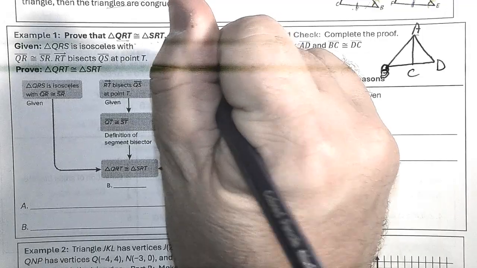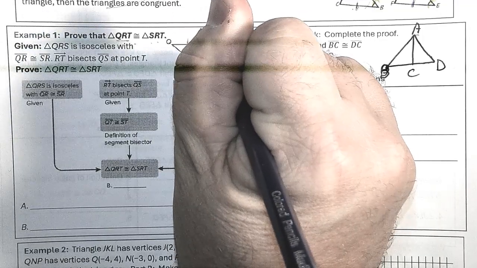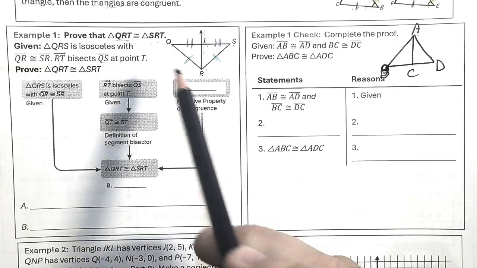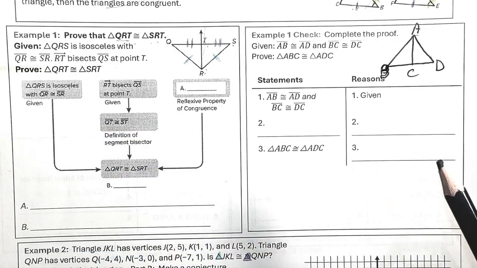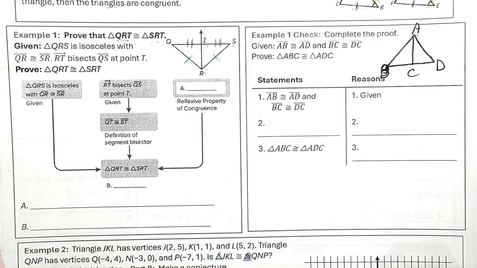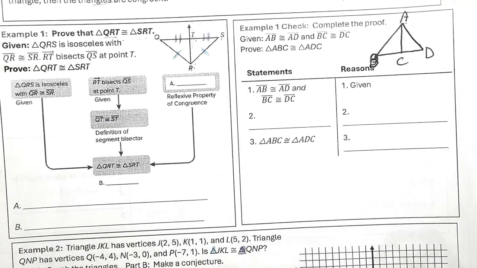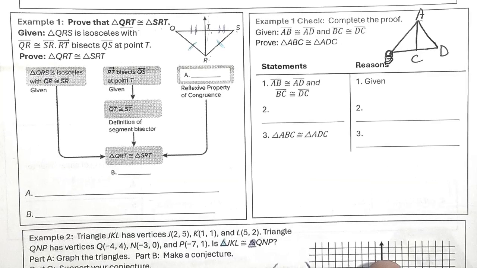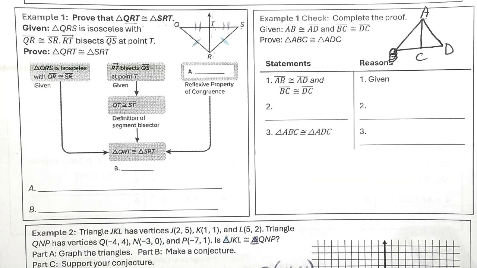So that puts this segment congruent to this one, because it splits that line in half. Labeling this helps you answer your questions before you even read them. At least that's what I'm hoping to get you guys into doing.